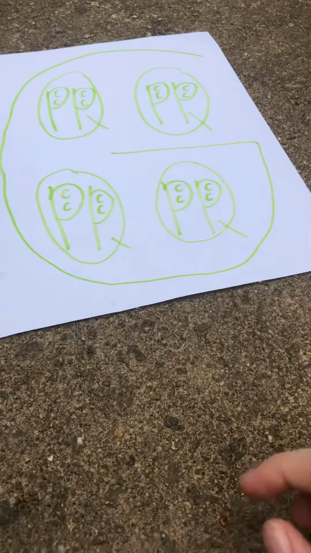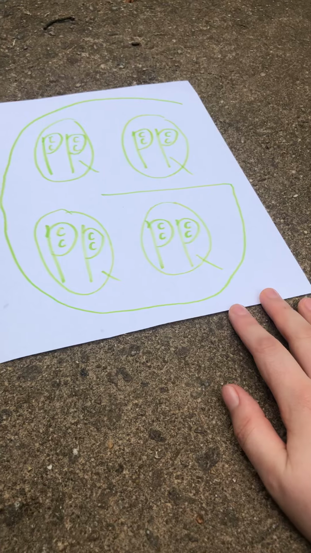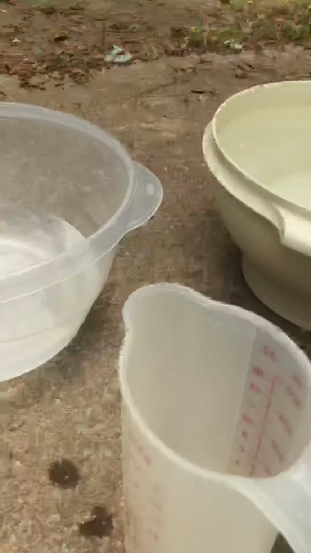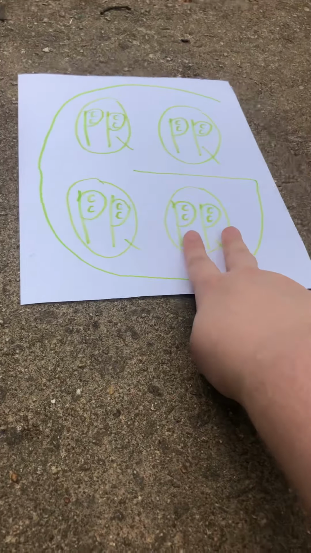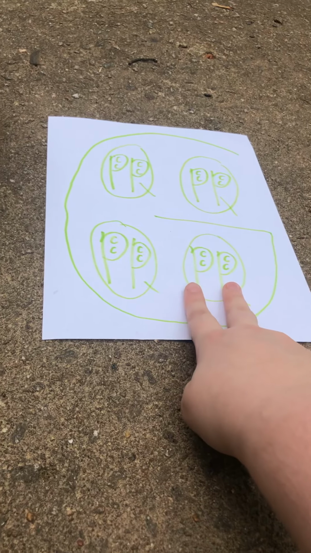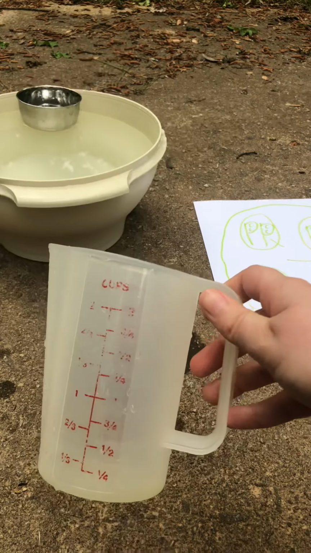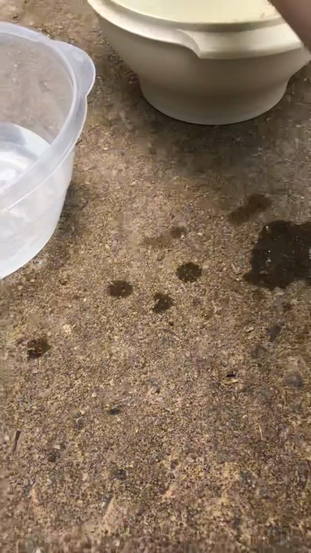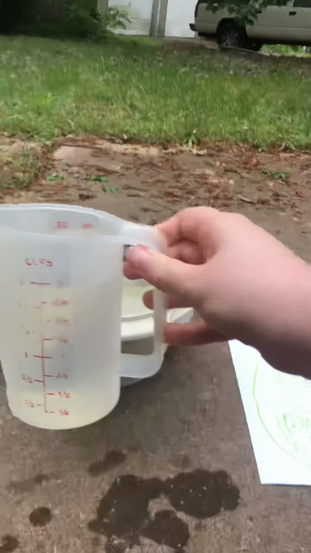So let's say we want a gallon. Someone says, I need a gallon of water. That means we need 4 of these. So to get 2 quarts, we need to add 4 more cups. So that means 2 of these. Let's add 2 more of these to get, okay, that's about good.